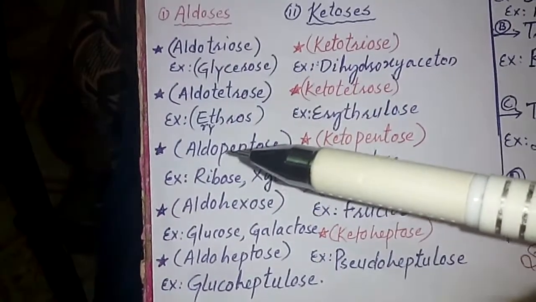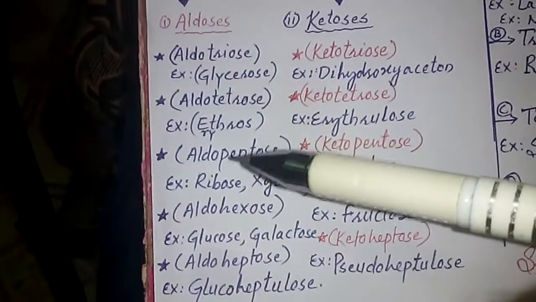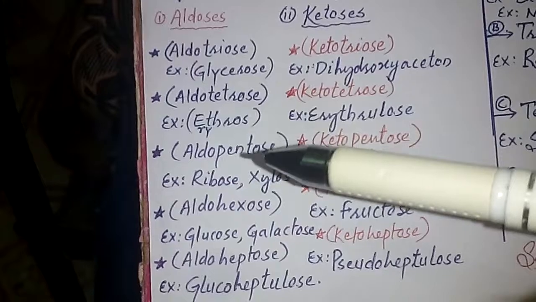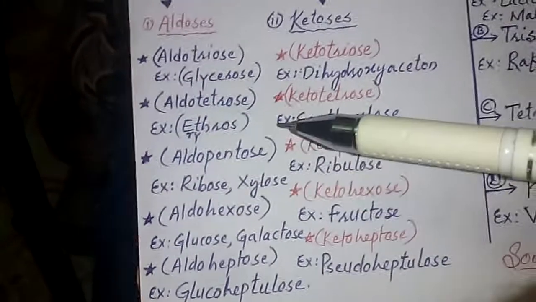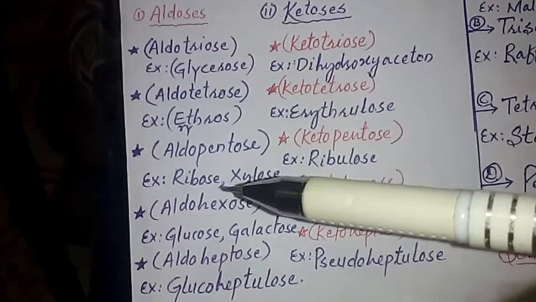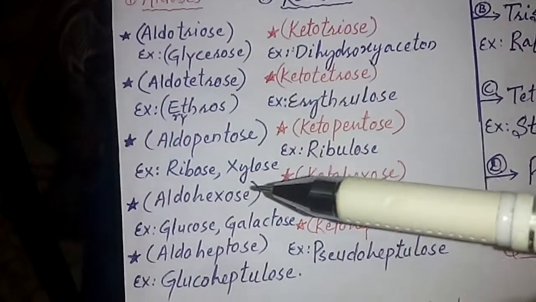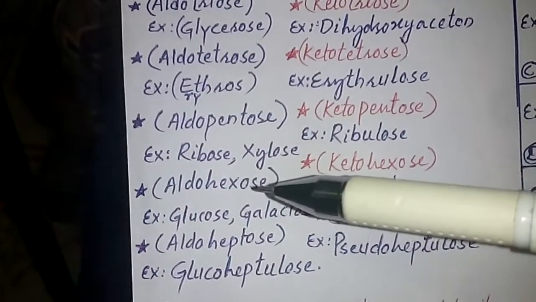Then another type, aldopentose. Penta means 5, so these are the type of aldoses which consist of 5 carbon atoms. The examples of these aldoses are ribose and xylose. Another type is aldohexose.